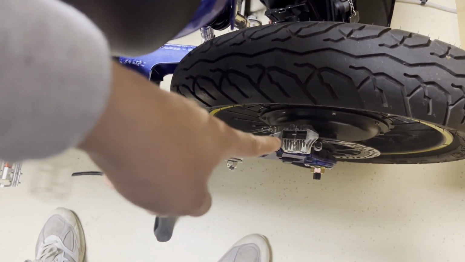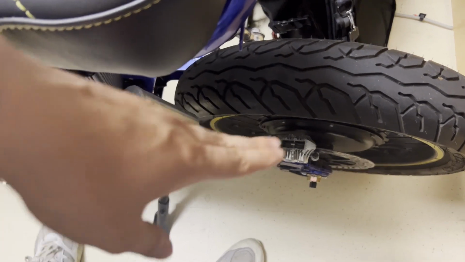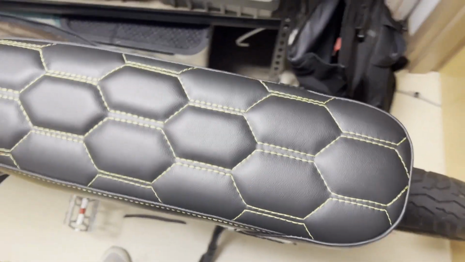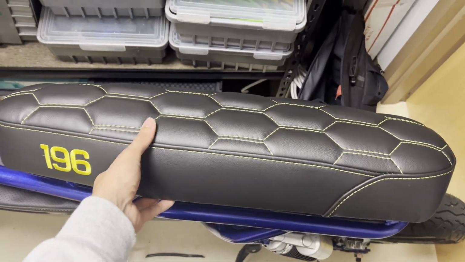My next step is to remove the brakes, but I'm going to wait on that because, as you can see, I got my new seat.